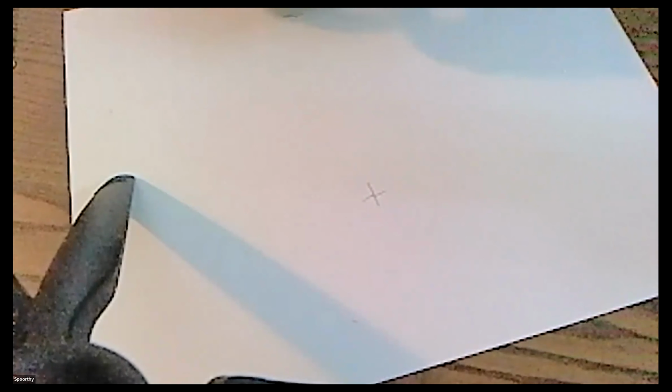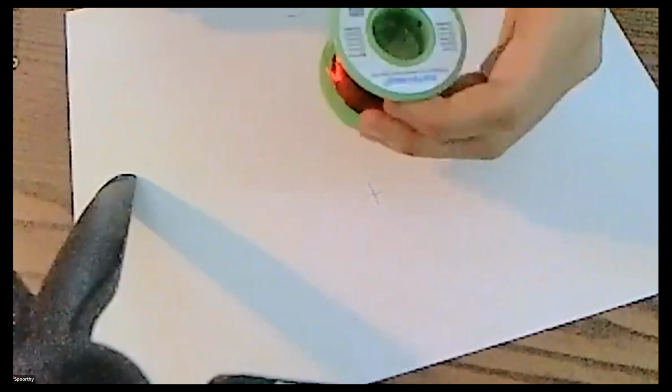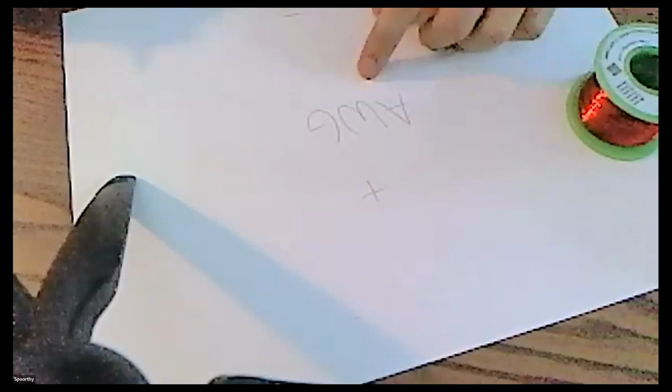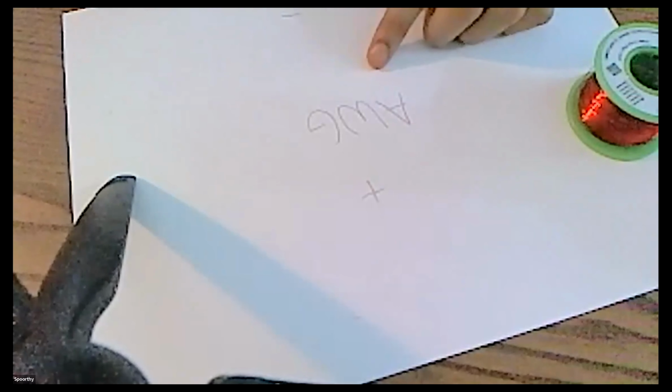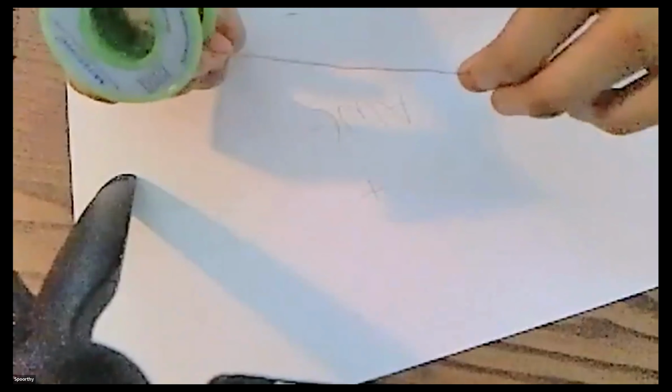Okay, for the electromotor, you would need something near 28 AWG. AWG is American wire gauge. It's just the measure of the size of the wire. So this is 28 gauge, and all you have to do for this one is very simple.